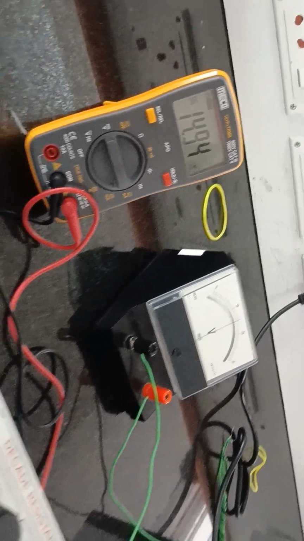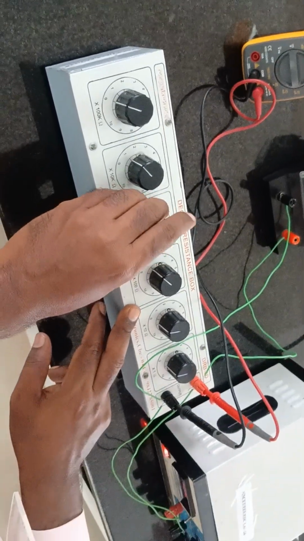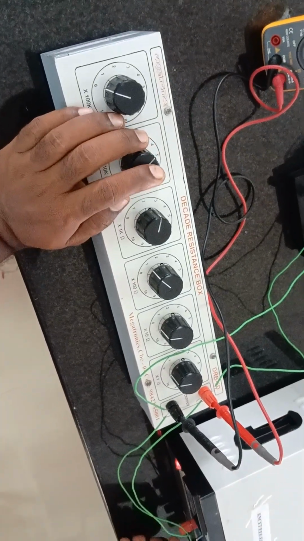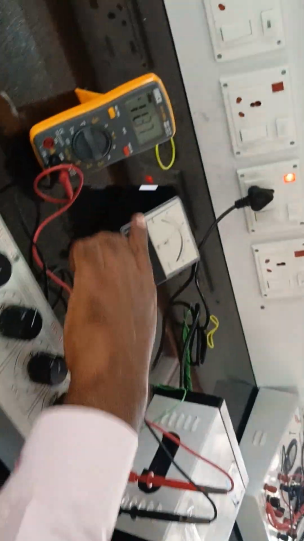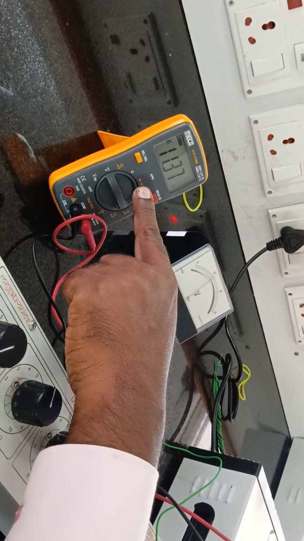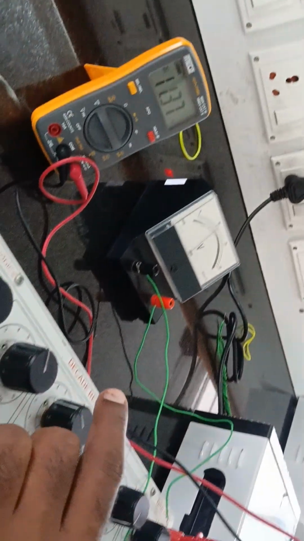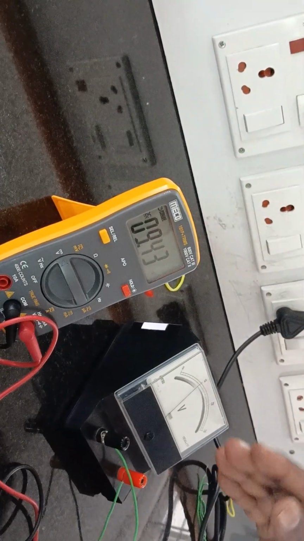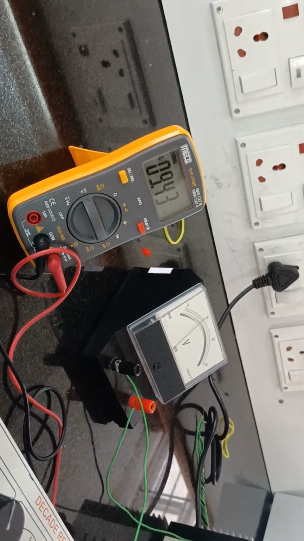Similarly, by varying the resistance, if you are increasing the resistance, the value of voltage also changes. By varying the resistance value, we have to change the corresponding voltage in the tested voltmeter as well as the corresponding standard voltmeter. By varying the voltages, we will get the readings. So take 5 readings for that. Among 5 readings, we can calculate the percentage of error.